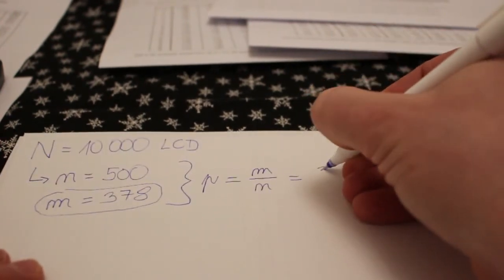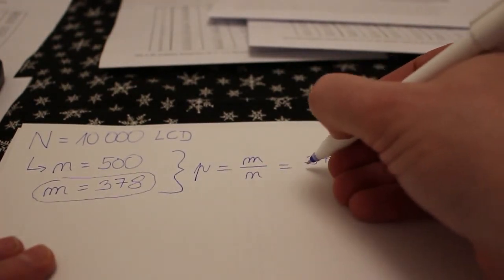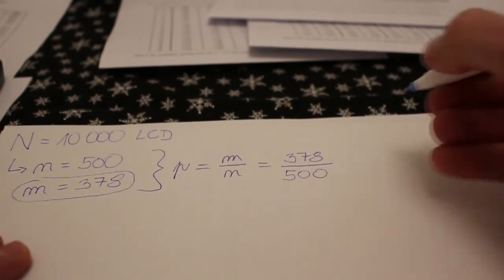We are able to calculate the proportion of premium quality products in this sample, like small m divided by small n. In our situation, 378 premium quality divided by sample 500 LCD displays.